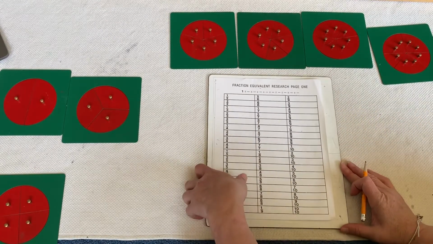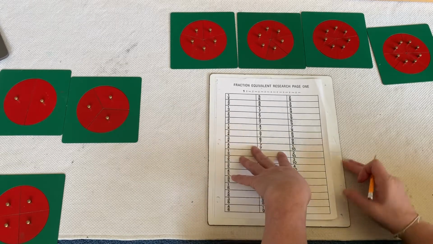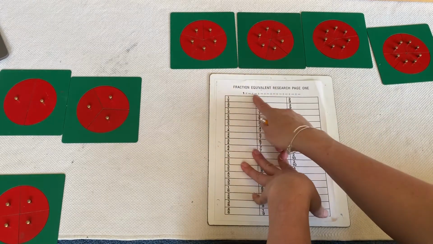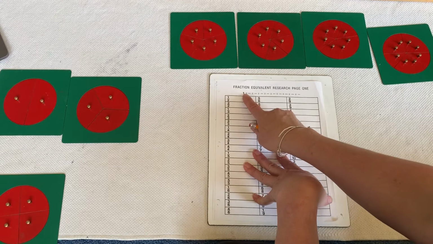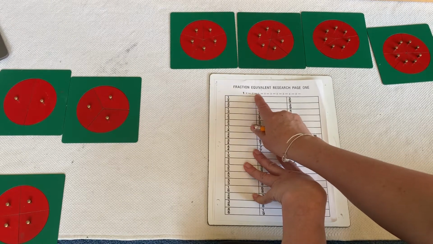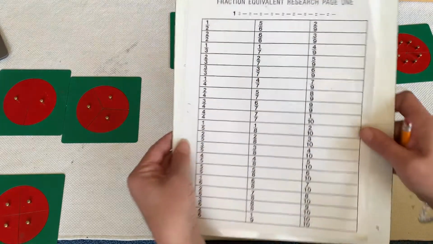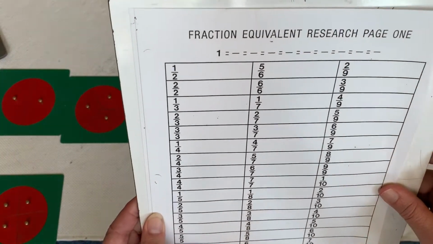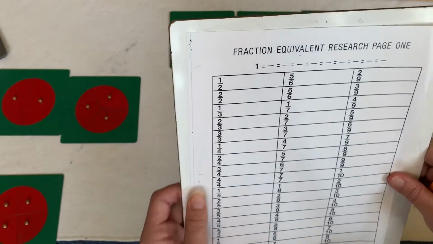Fraction equivalent research, page 1. Okay, you can see at the top we've got 1 equals, and then there's a fraction line there, and equals and a fraction line, and equals and a fraction line. What we do is we're going to write all the equivalencies, okay?